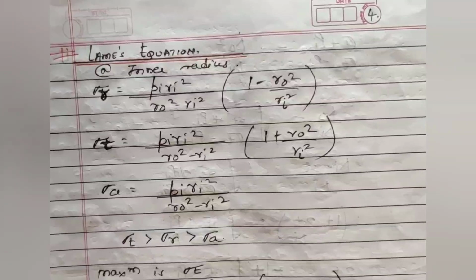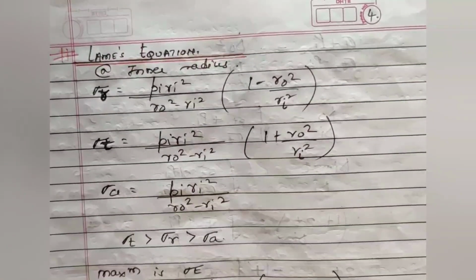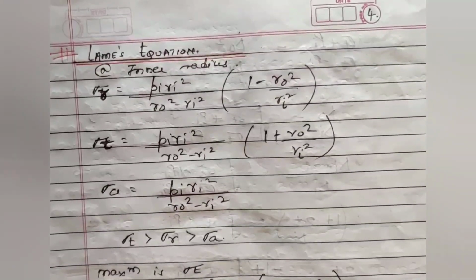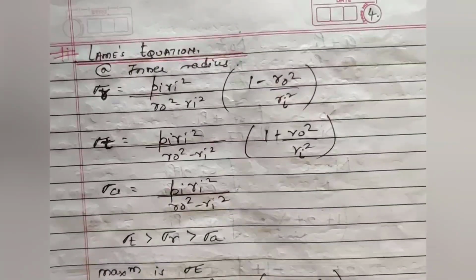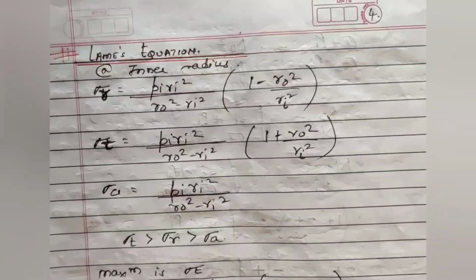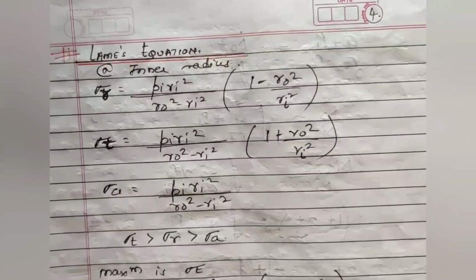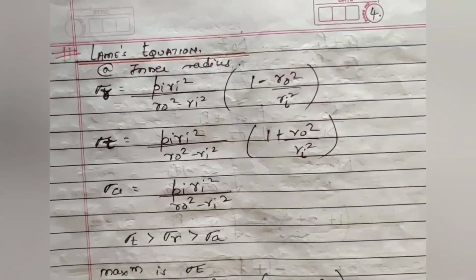Now let us see an equation which can be used to design your thick cylinders subjected to only internal pressure, made up of cast iron material. When the material changes, we have to apply different theories of failure that you know. In the case of ductile materials, we use either the maximum shear stress theory or the von Mises theory. In the case of brittle materials, we use the maximum normal stress theory. So here we are focusing only on cast iron cylinders. Hence, we will be focusing only on the maximum normal stress theory.